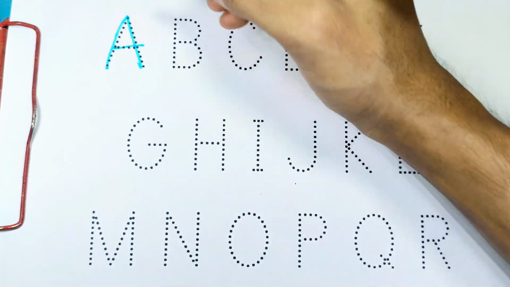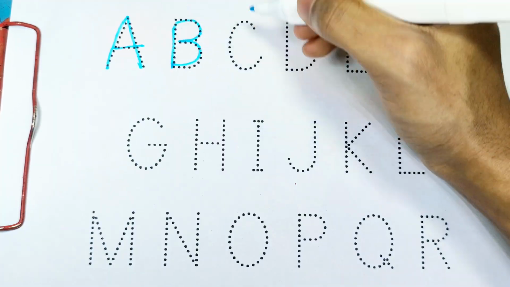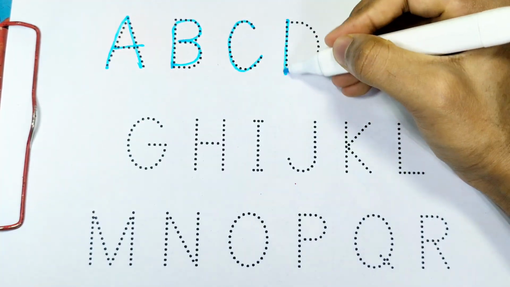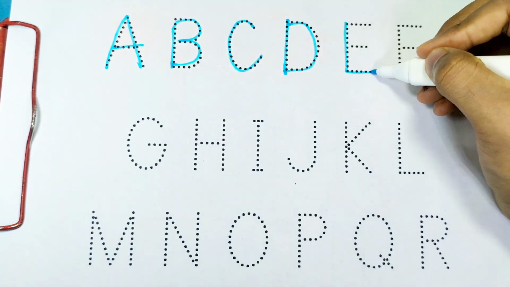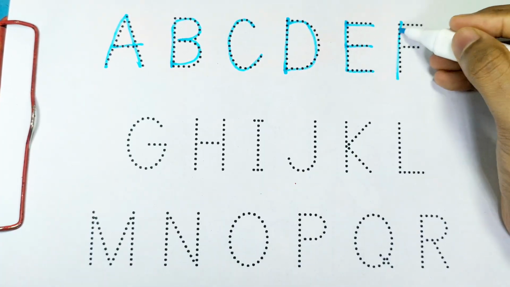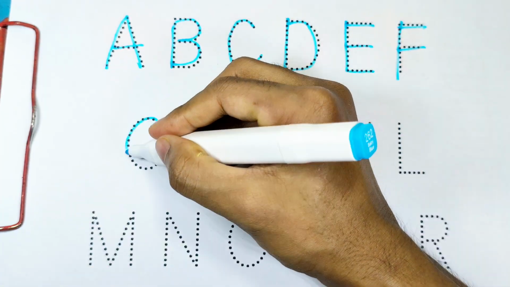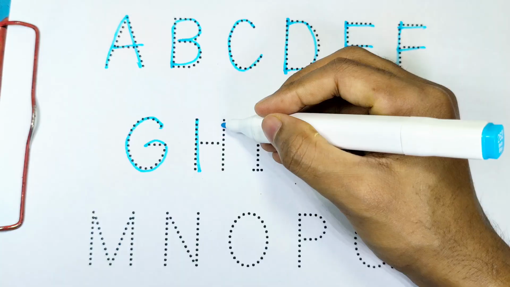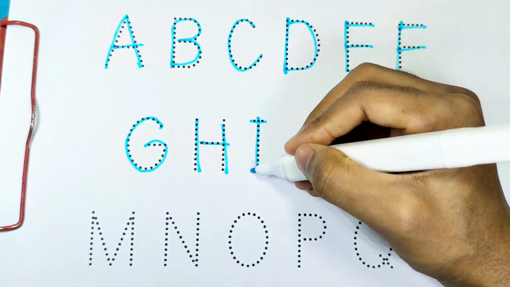First we're writing A. And the next one is B. Now we're writing the alphabet of C. And the next one is D. D for dog, D for doll, E. F. F for fish, F for fan. G for gorilla. H for hand. I for eyes.